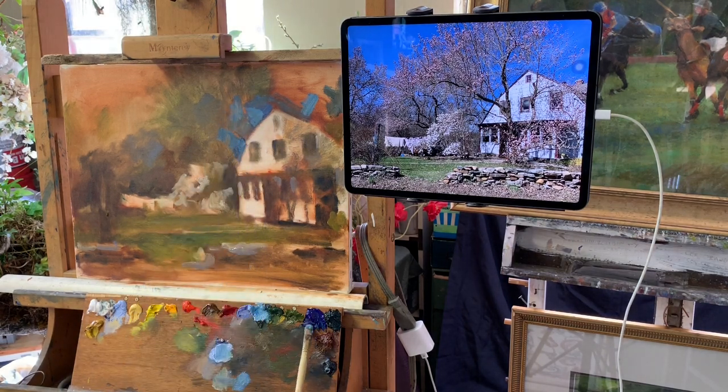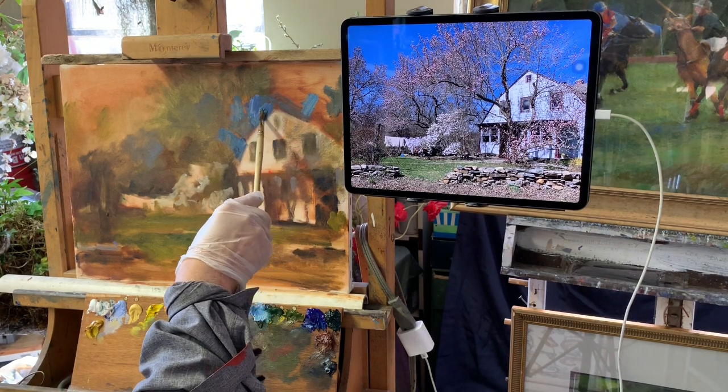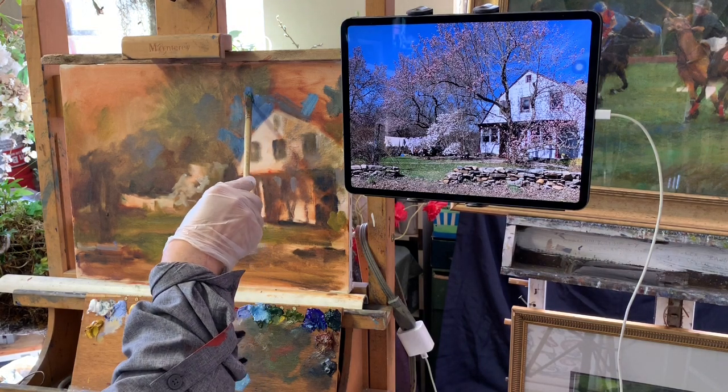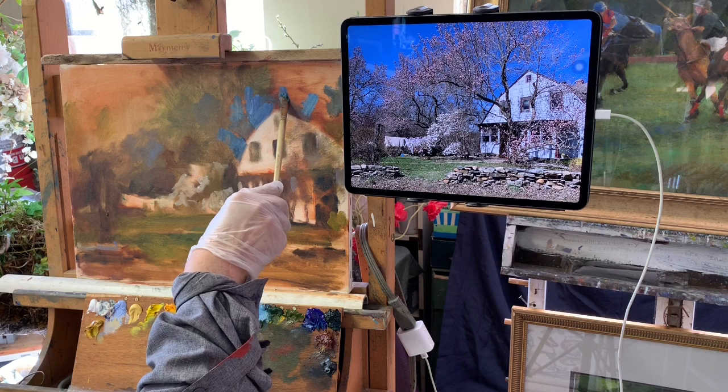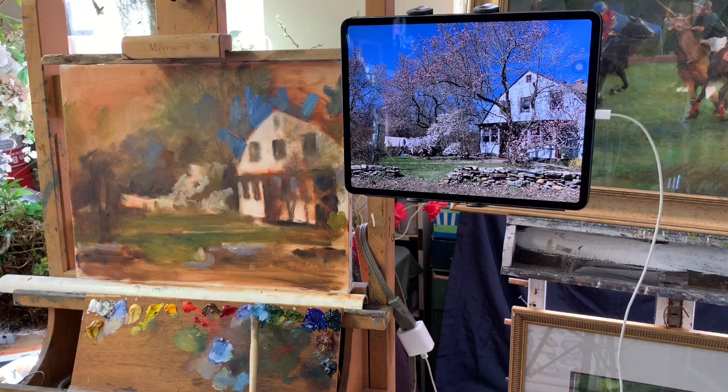I think my colors are pretty much from light to dark, from warm to cool. I have yellow ochre underneath the white in the corner. I have a Naples yellow and then a cad yellow light, cad yellow medium.